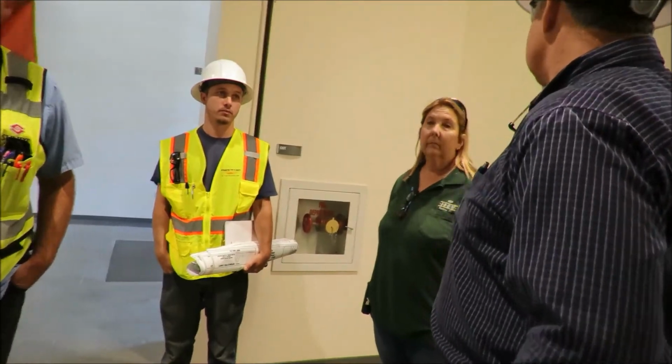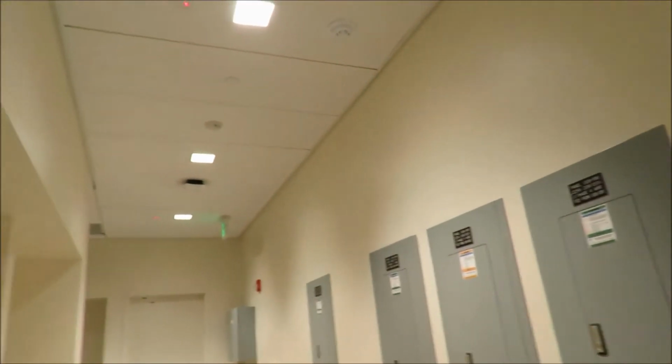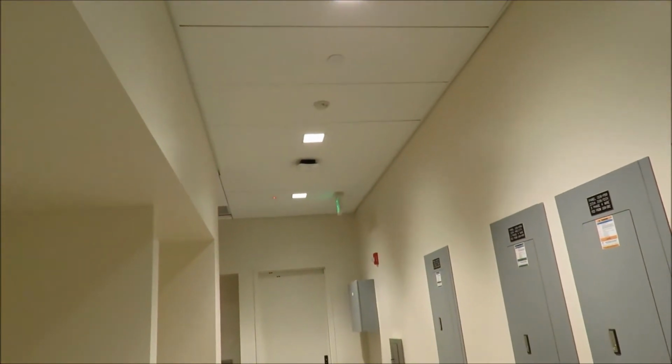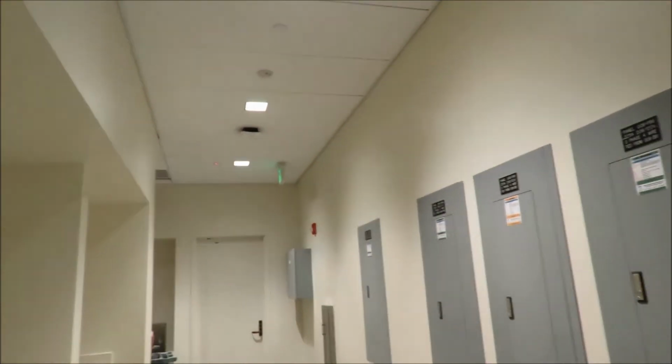We have some lights. Just looking at this corridor right here, you've got these two cans with the red, those are the emergency lights, and the one in the middle is a regular light. When the power goes out, the one in the middle goes off, and the other ones just stay on.